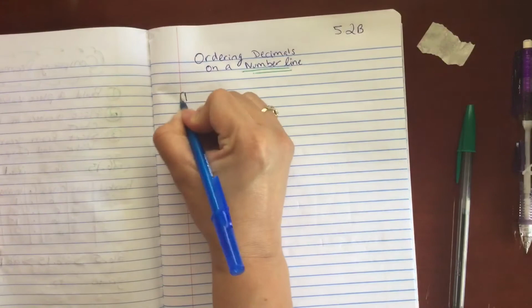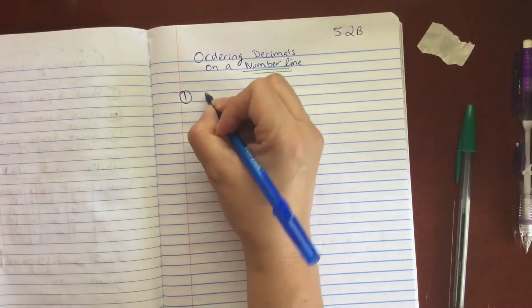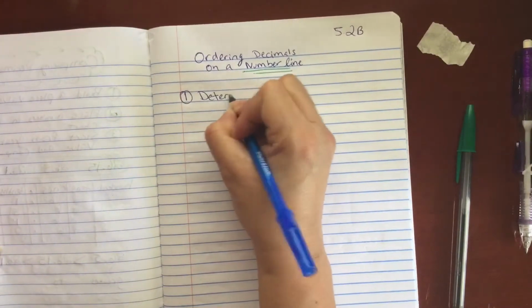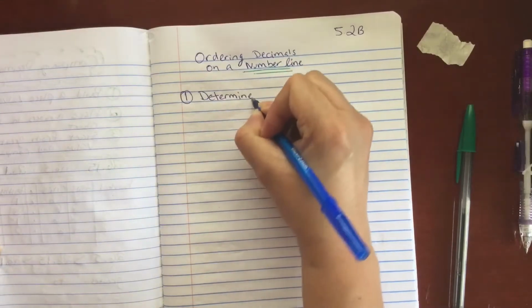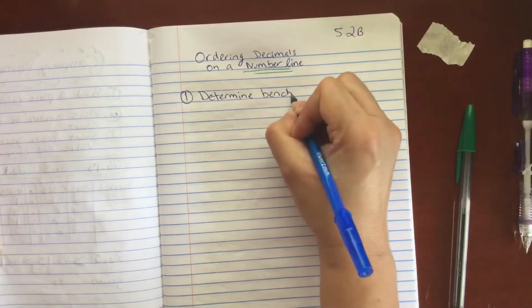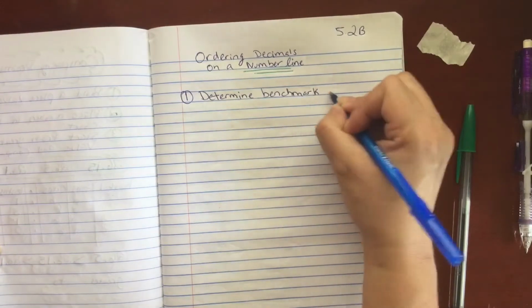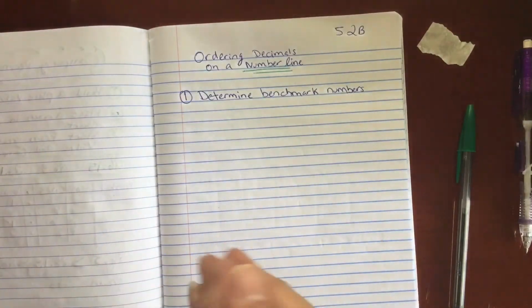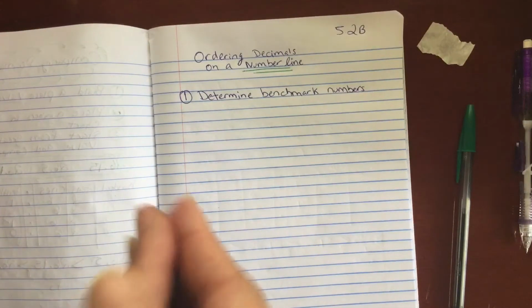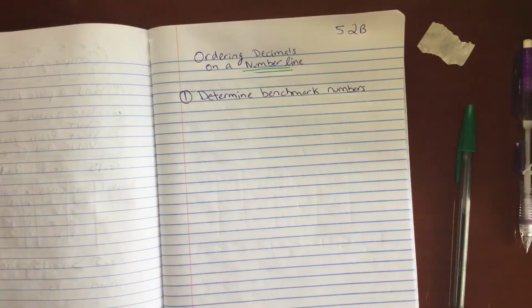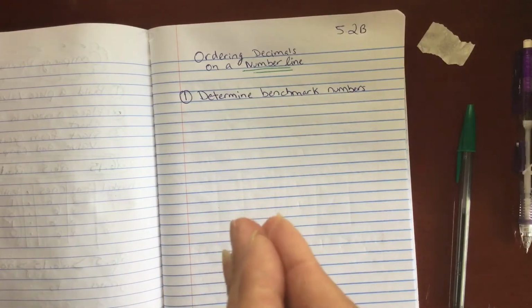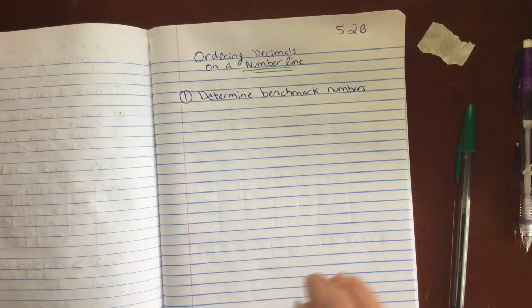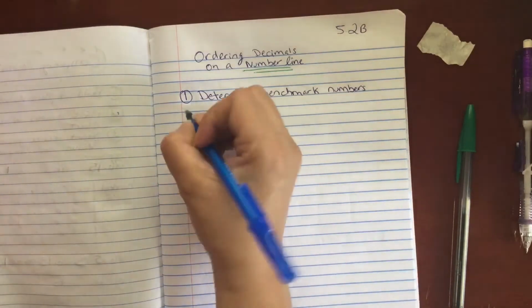Okay, so the first step that you will do is you will, one, determine benchmark numbers. What does that mean? Determine benchmark numbers. That means you're basically going to see which number am I going to start putting on the number line so I can compare the numbers. Okay, so which number am I going to start on the number line with, which number am I going to end? That's what the sentence determine benchmark numbers means.